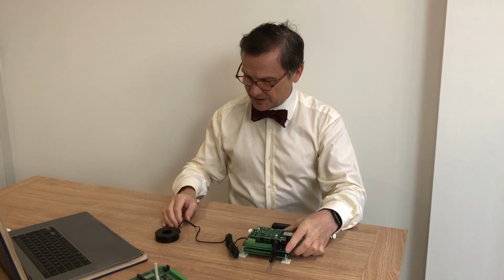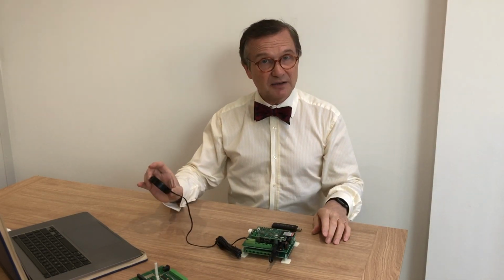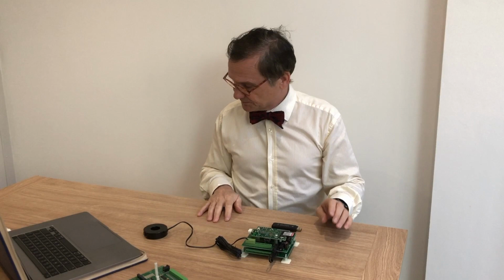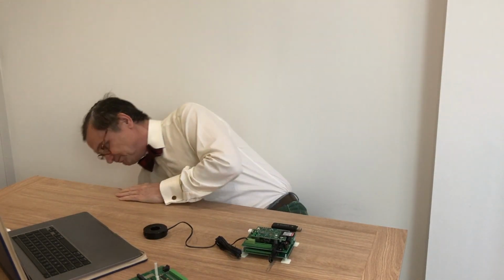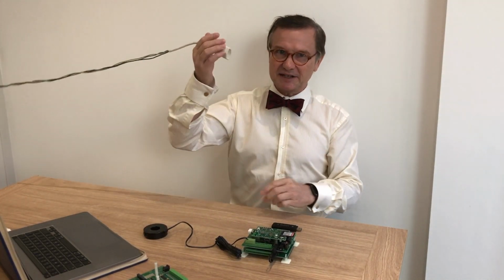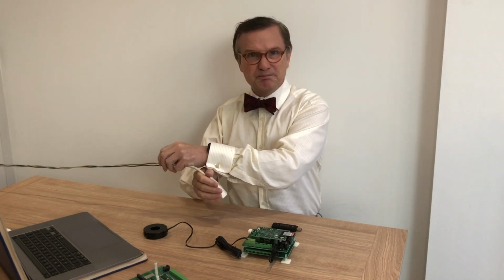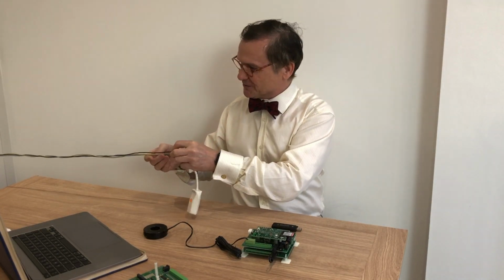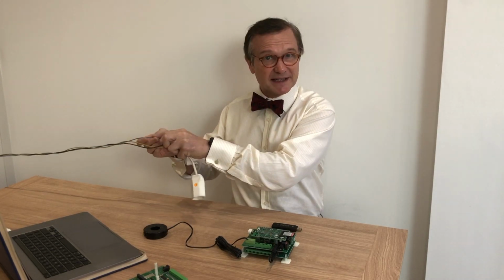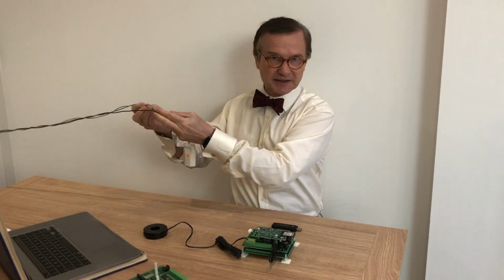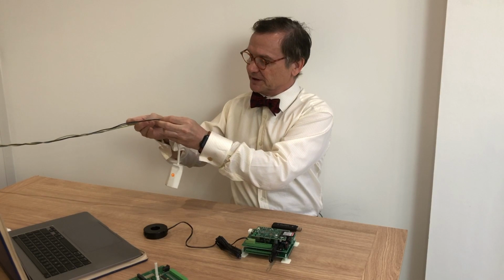And now we have to actually connect this to some load. So down here, I have an extension lead plugged into the mains, and I've butchered this extension cable in such a way that I can see the three wires in the cable: the live, the neutral and the earth.